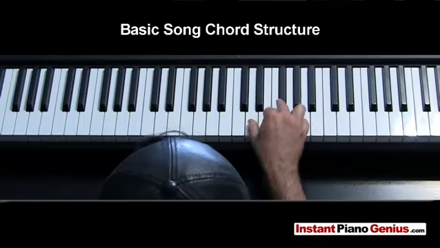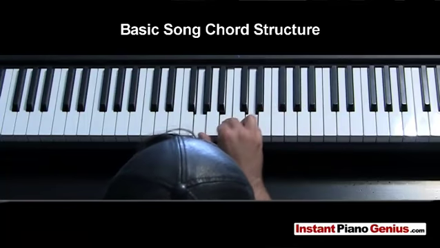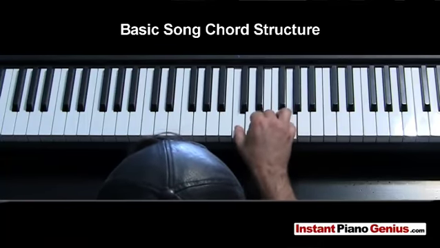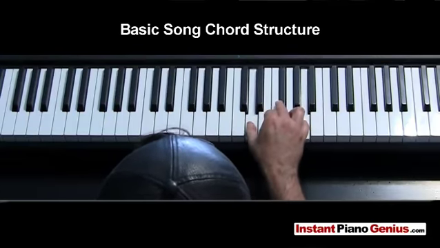1, 4, 5. Get up, baby, now shake it up, baby. Twist and shout, twist and shout.